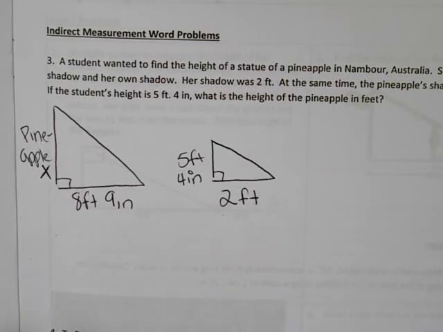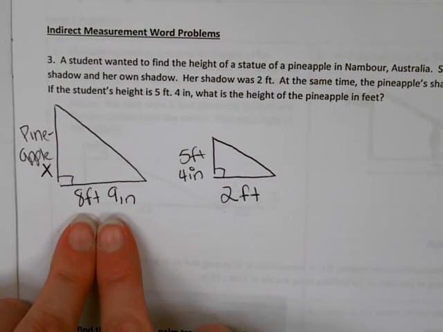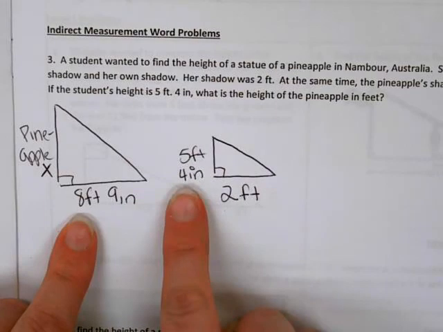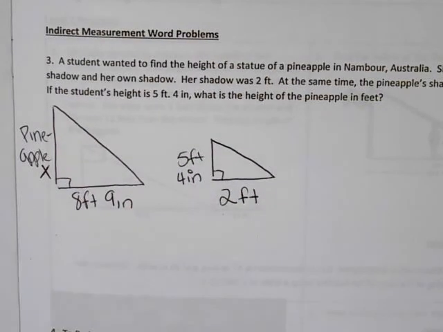But 8 feet 9 inches is not 8.9 feet, you guys. And 5 foot 4 inches is not 5.4 feet. So we want to take those and convert everything into inches so that we can make proportions nicely, and then we'll just end up converting back.